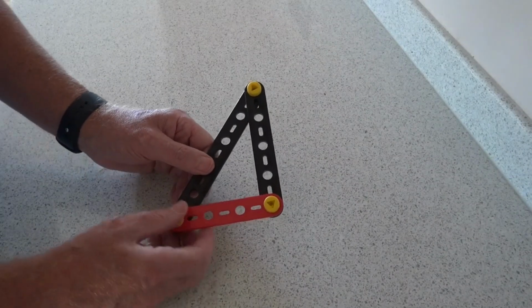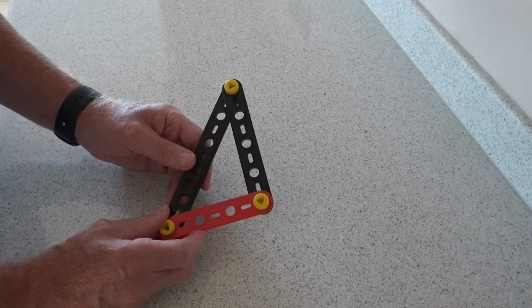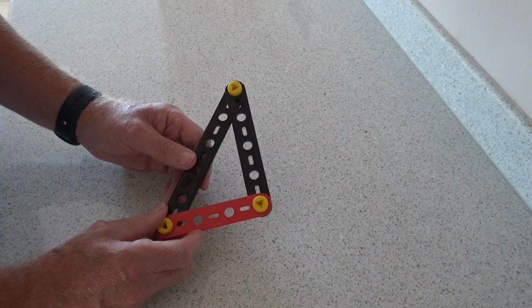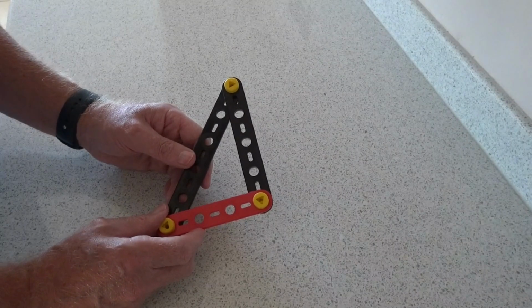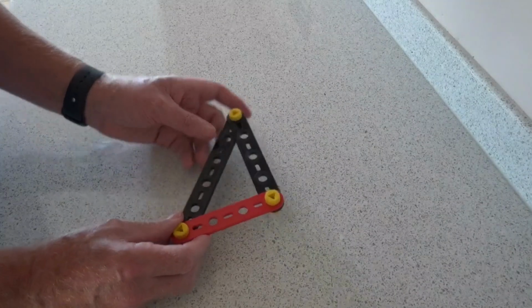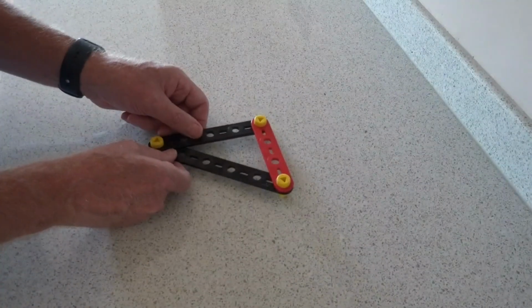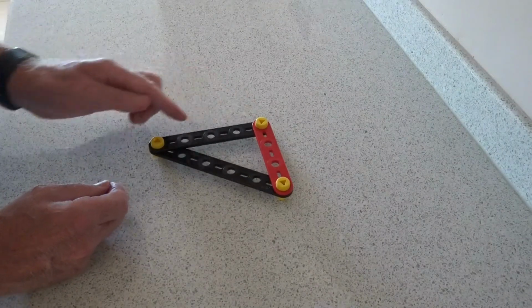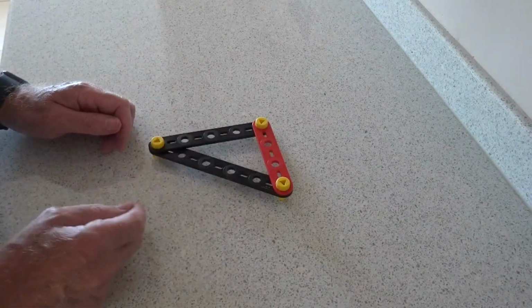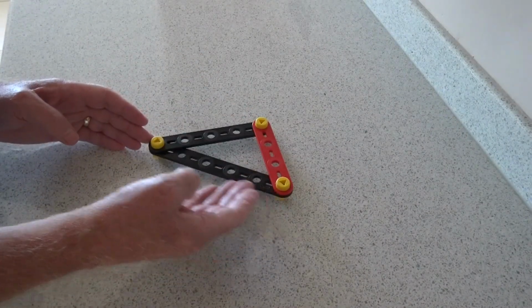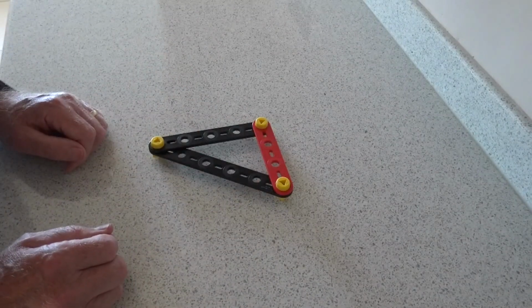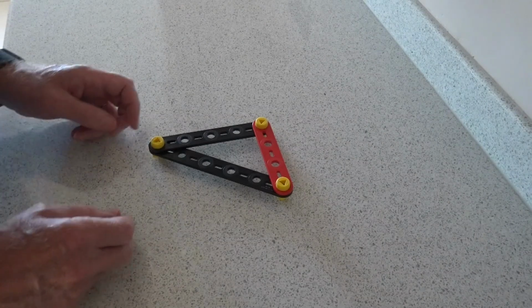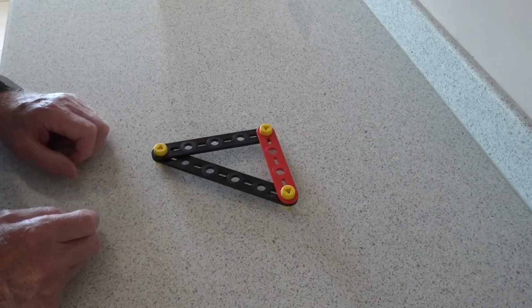Very easy to construct your own right angle, and this is a trick that can be used by builders if you want to lay out foundations for a building and you need it to be square. You can take pieces of string, measure 4, measure 3, and make sure that it measures 5 from these points, or use sticks or anything like that to give you a perfect right angle.